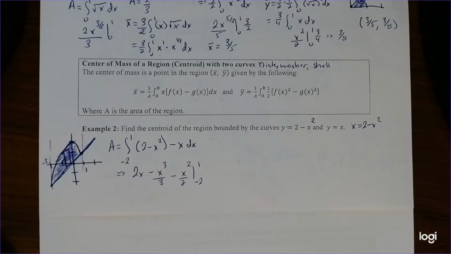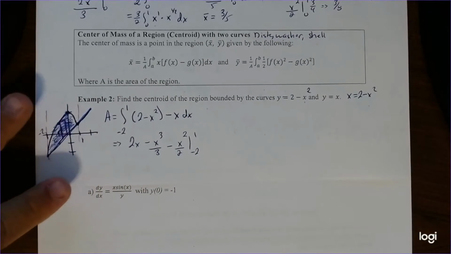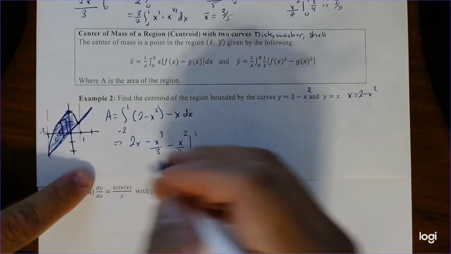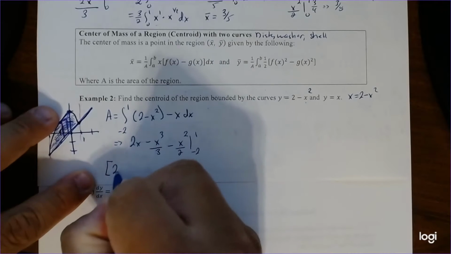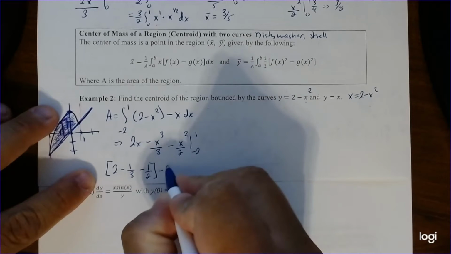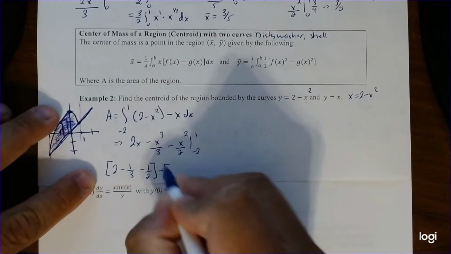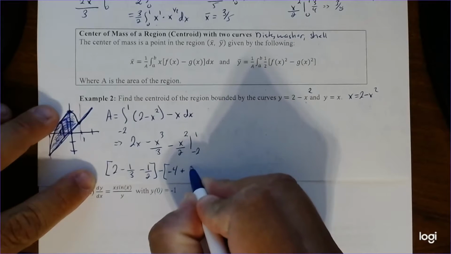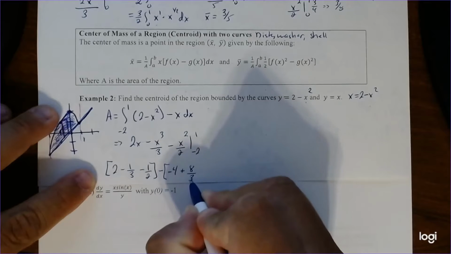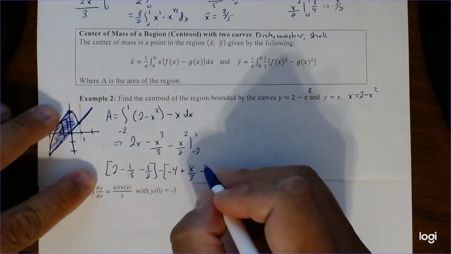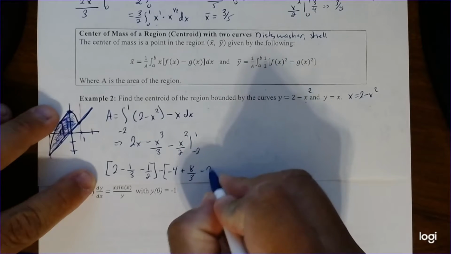Okay, all right, so this is where we get a little bit hectic, because there are a lot of fractions everywhere. So if we plug in 1, we get 2 minus 1/3 minus 1/2. And if we plug in negative 2, we get negative 4 plus 8 over 3 minus 4 over 2, which is 2.